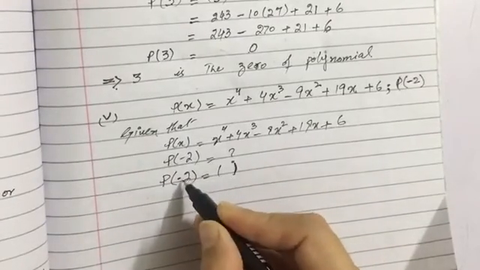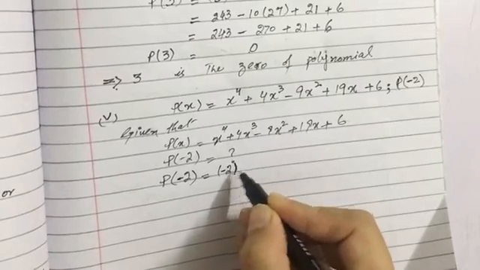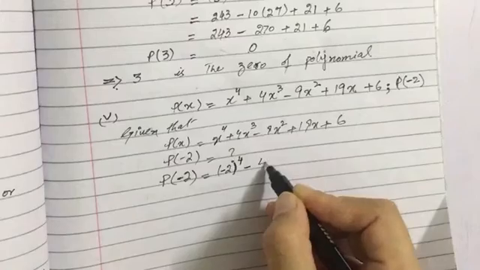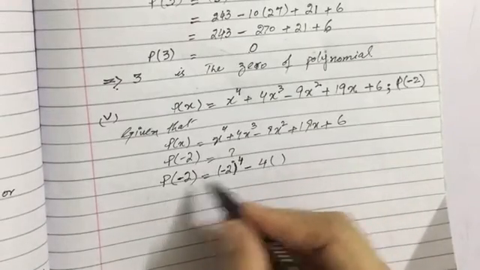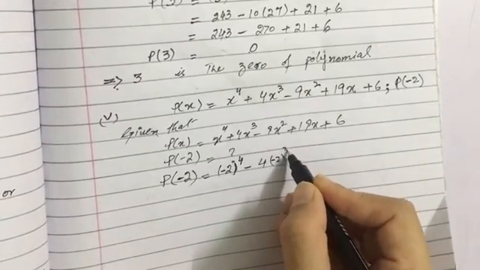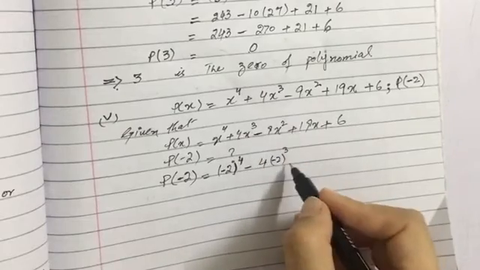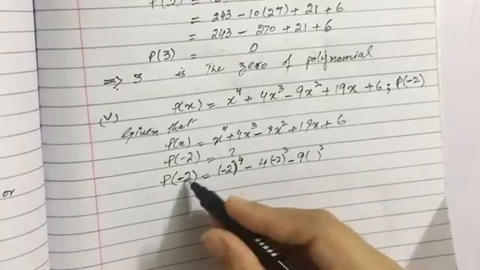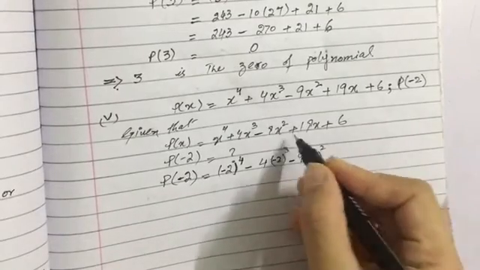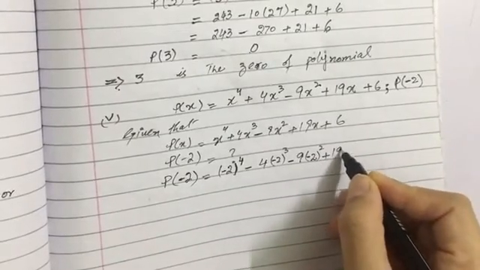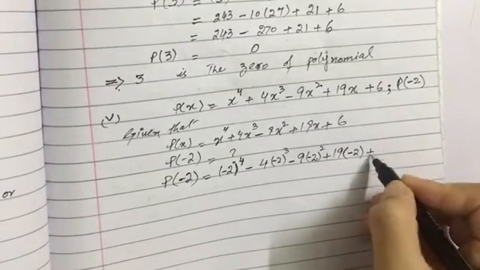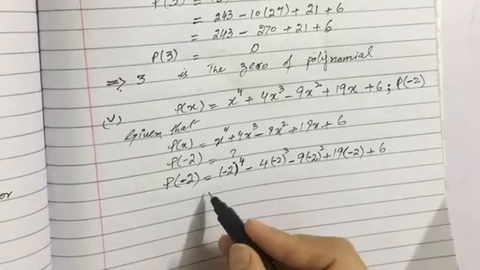X is substituted with minus 2, so it would be minus 2 raised to power 4, plus 4 into minus 2 cube, then minus 9 into minus 2 square, plus 19, x is replaced with minus 2, plus 6 as it is.